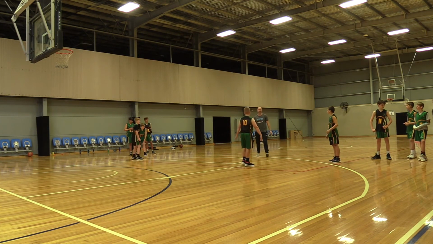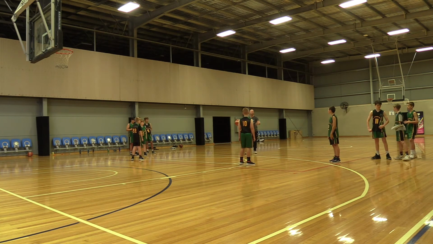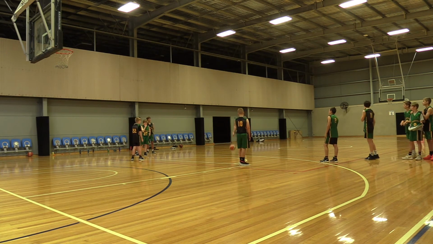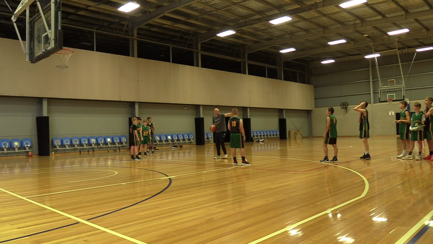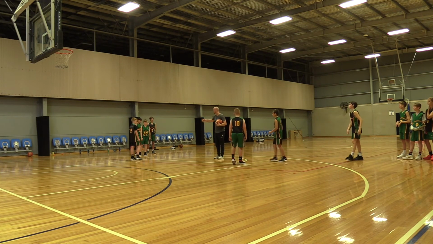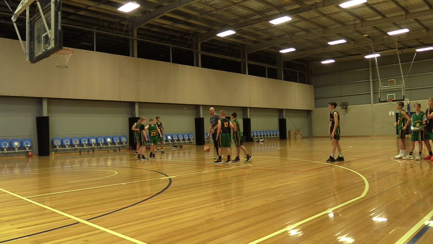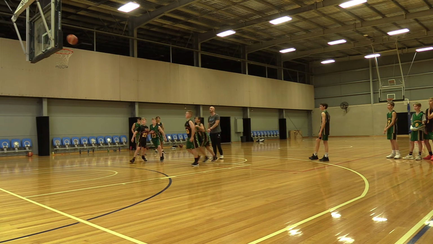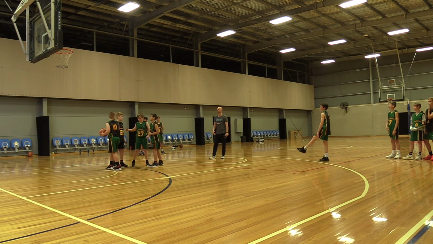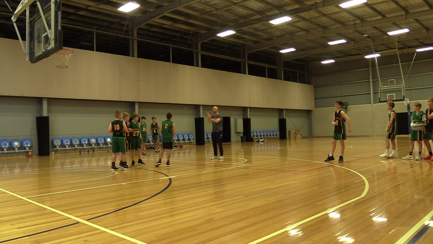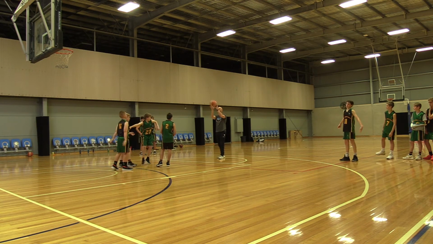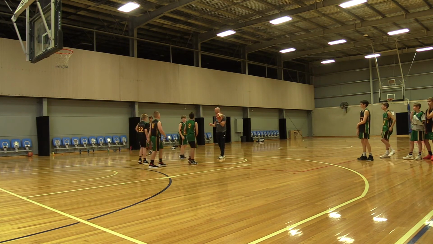Good. So, continuous tag up drill. You can have a coach or a player shoot it, it doesn't really matter who. As the shot goes up, you tag up, you box out, and I just shoot it. If offense gets it, you can try to score. If defense gets it, you turn and pass it back out to me. It goes O to D. So who was offense?